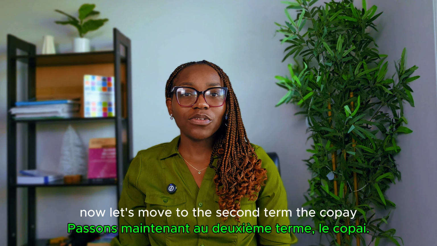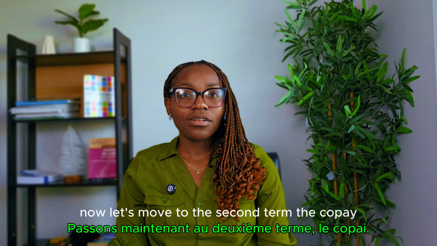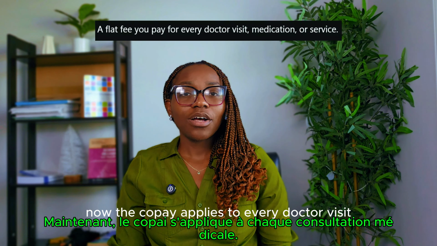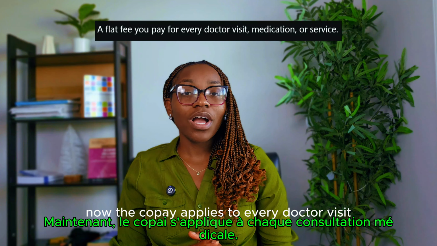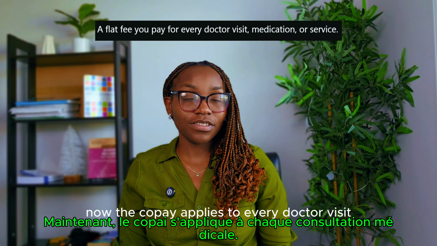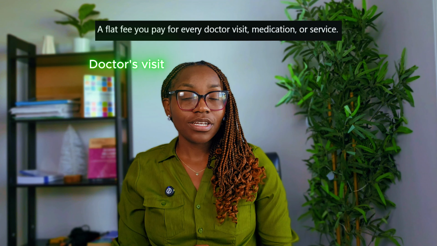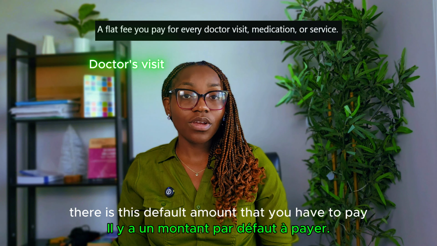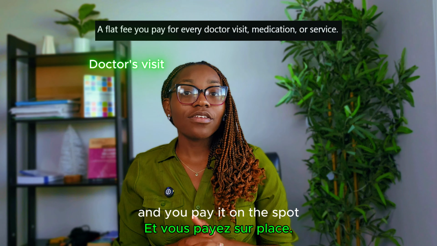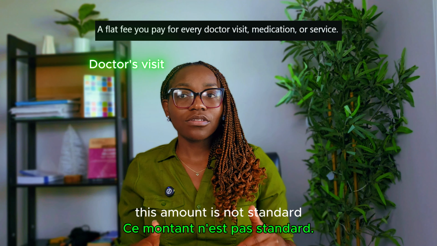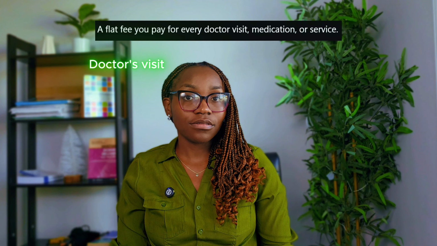Now, let's move to the second term, the copay. Now, the copay applies to every doctor visit. So each time there's a need for you to see a doctor, there is this default amount that you have to pay, and you pay it on the spot. This amount is not standard. It depends on your plan.